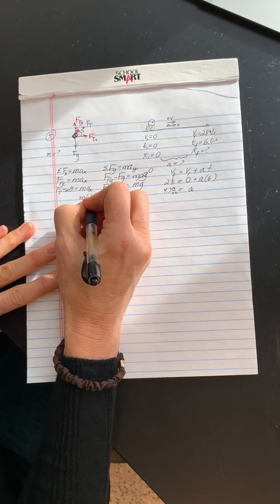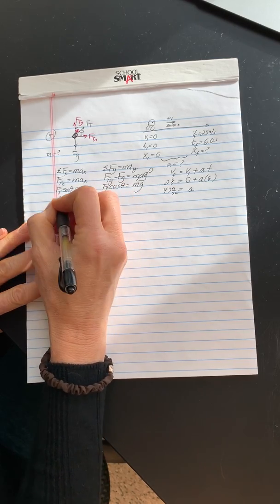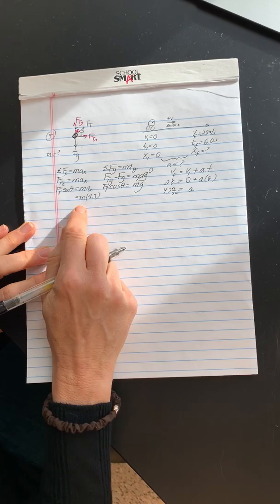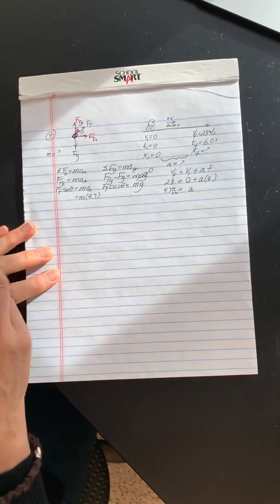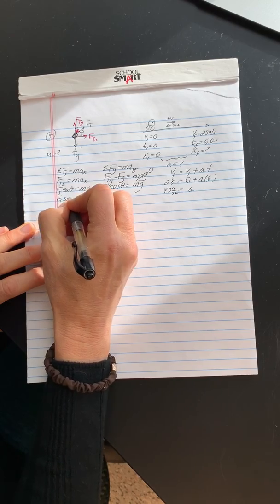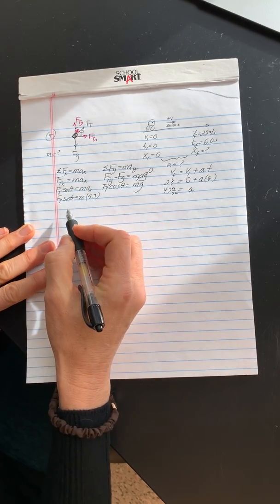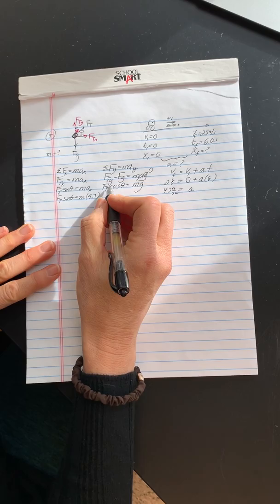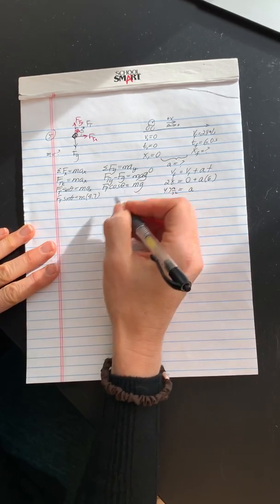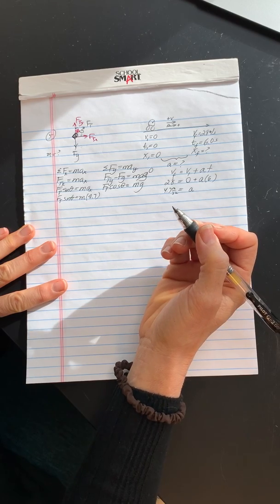I still don't know mass, but I know from experience that if they don't give it to me, it means it's going to cancel. So I just leave it in as a variable. So I have FT sine theta. So now I've got 2 equations, and I've got the same unknowns in both equations. So I'm going to combine the equations.